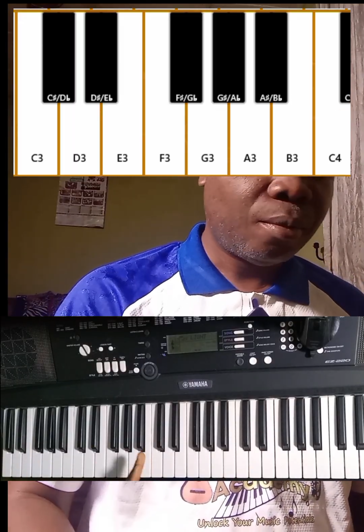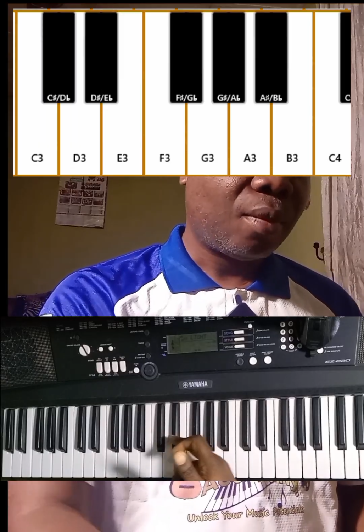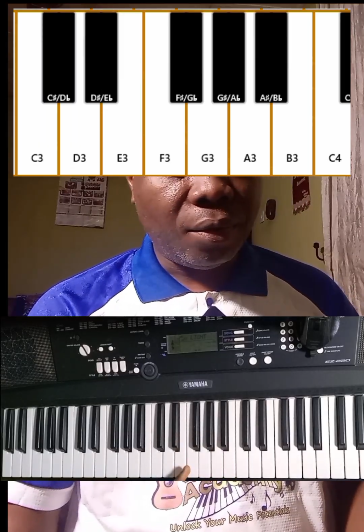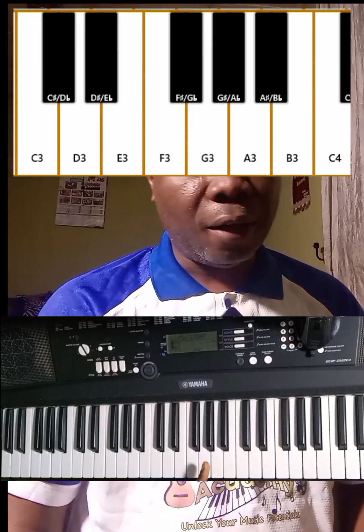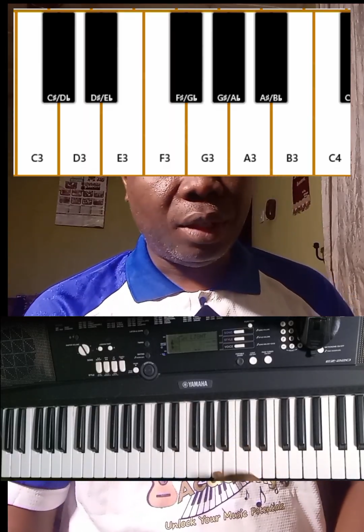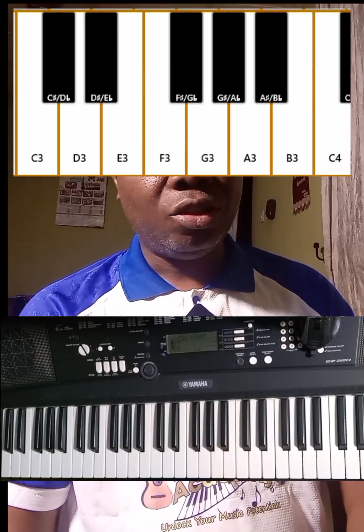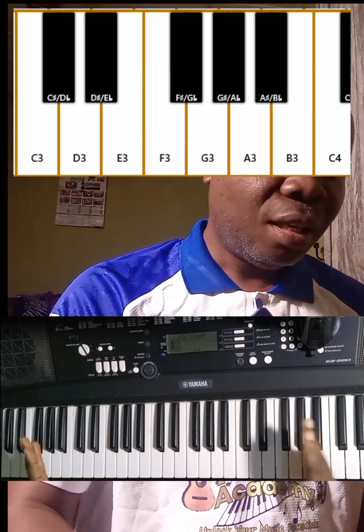So this is C before the first two, this is D, this is E. After the first two, E, then we have F just before the first three. Then we have G in between the first three, A in between the second three, then B just after the three sets, and C. After that, everything you see is the same.